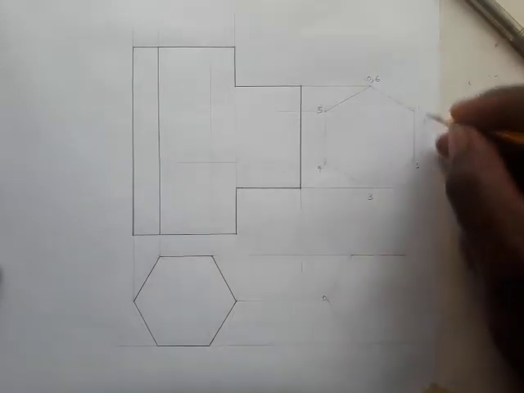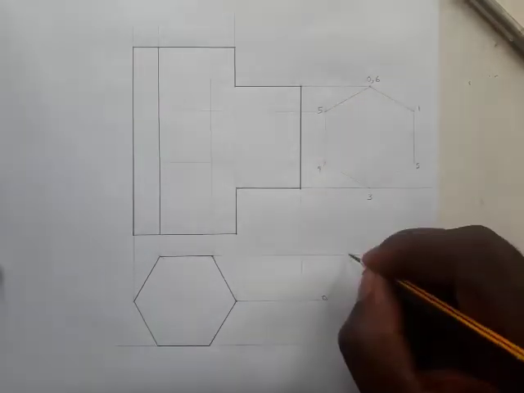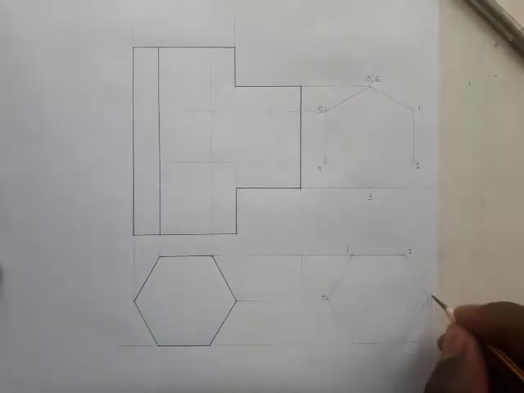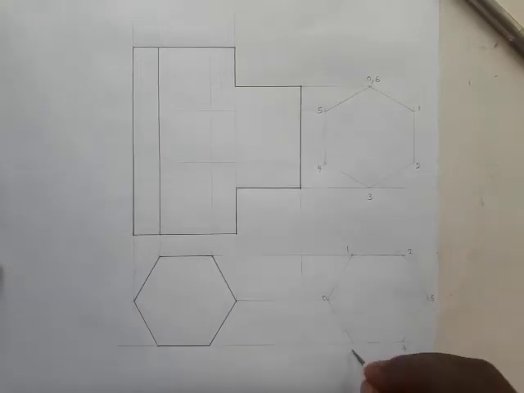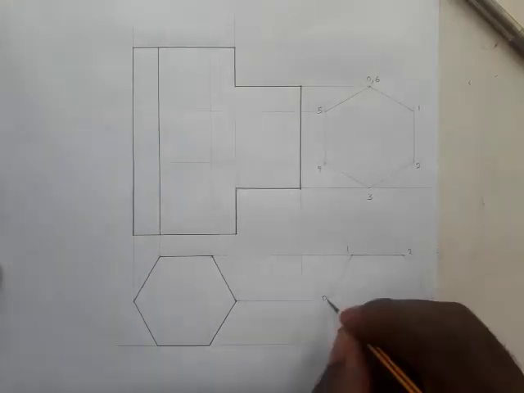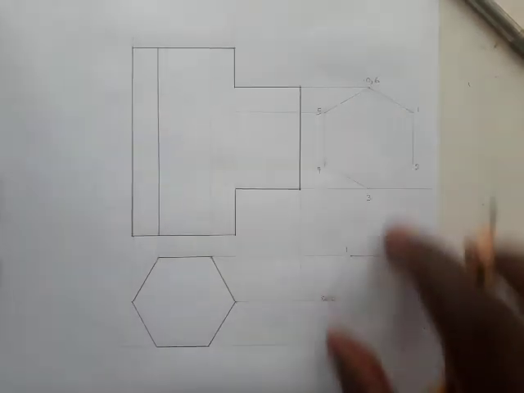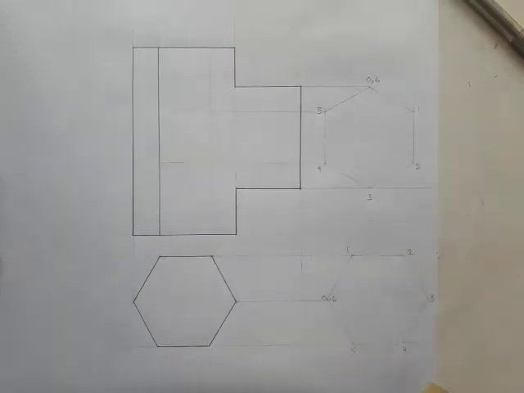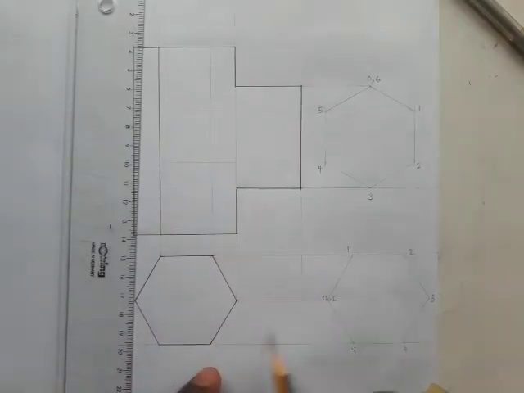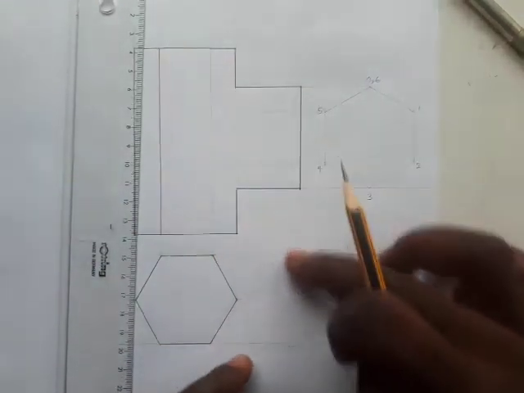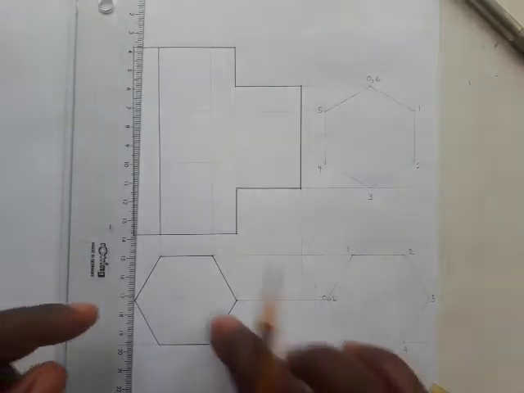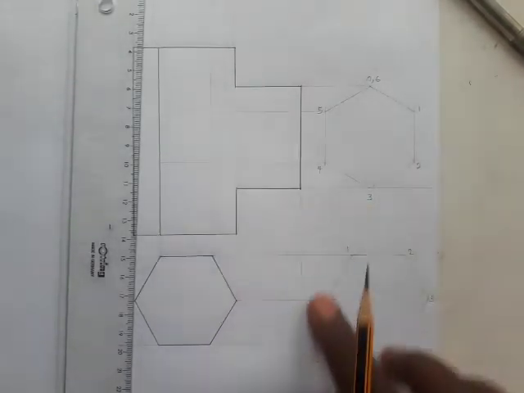You went clockwise like this, so you also go clockwise: 1, 2, 3, 4, 5, comma 6. Right, so I hope that's clear. All right, now this has already given me the plan for this pipe B. This is the plan as it intersects this pipe. So I'm going to draw it with thick lines.